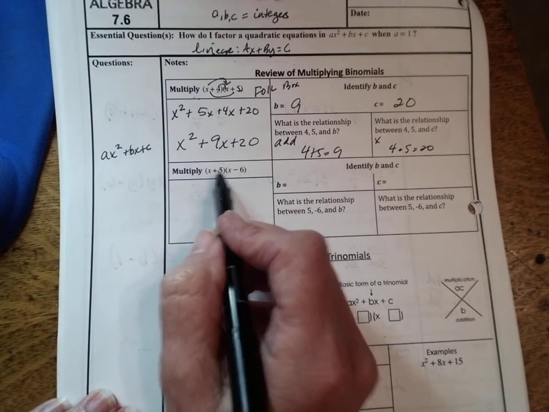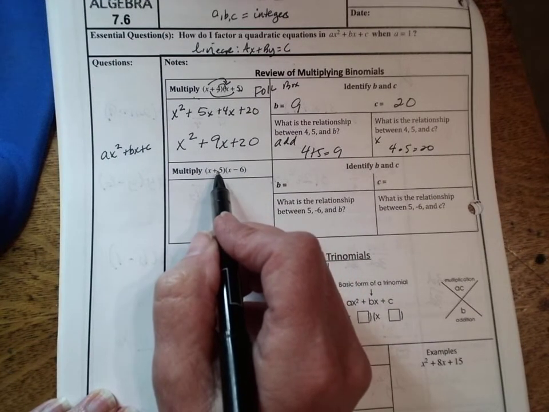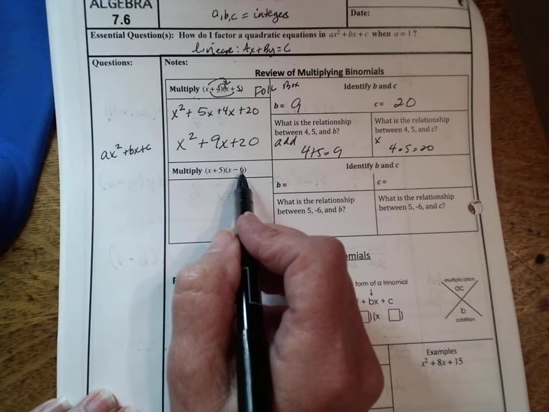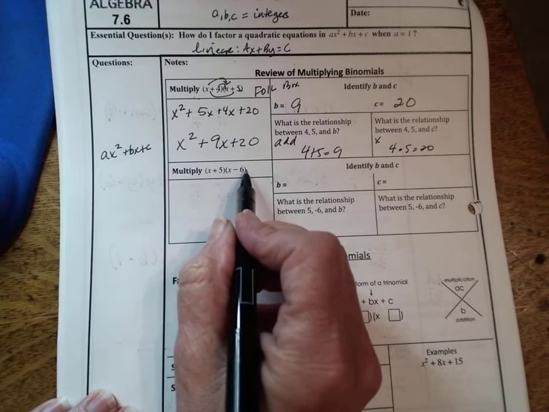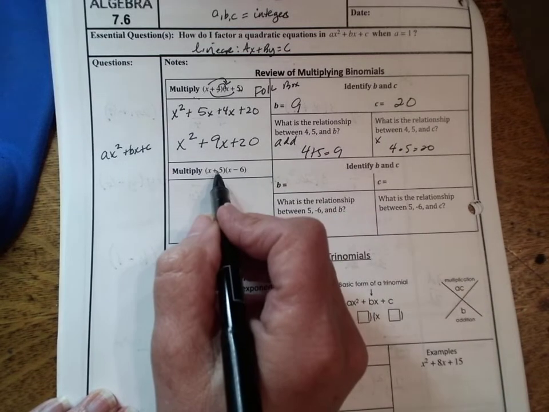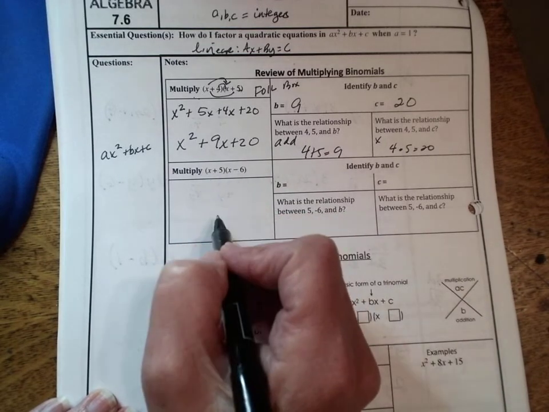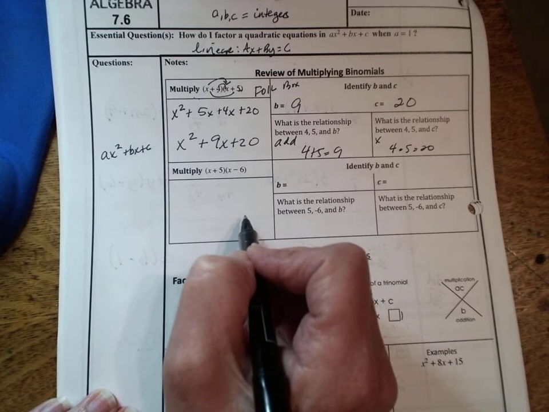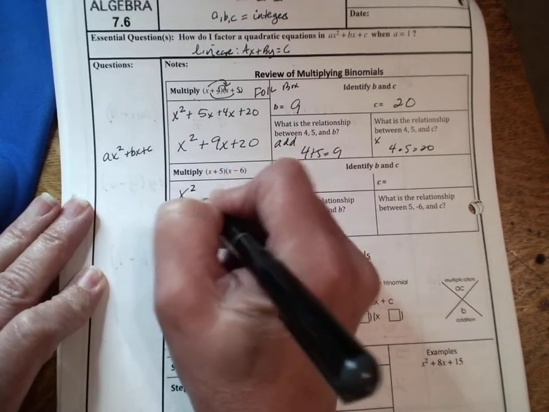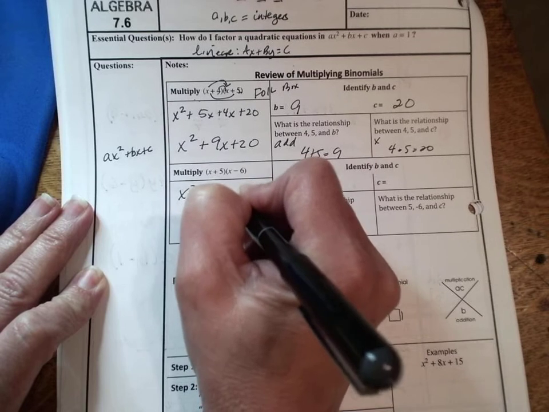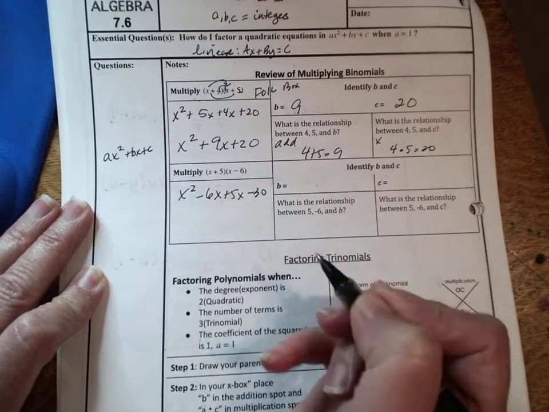If you want to try this, do the same method. Negative 5 plus 6 is a negative 1, and negative 5 times 6 is negative 30. Let's go ahead and do this: x squared minus 6x plus 5x minus 30.